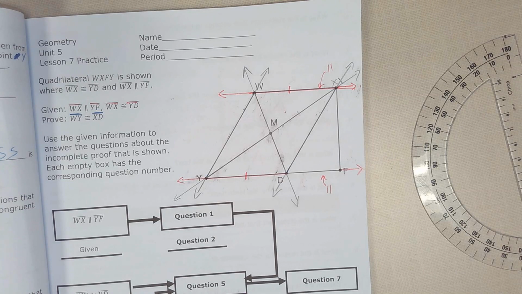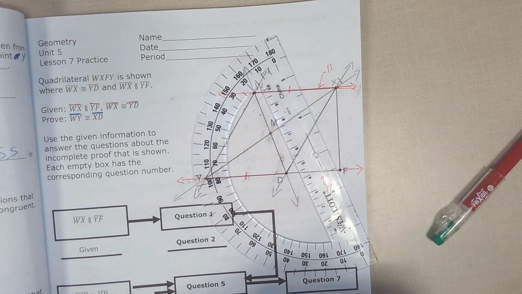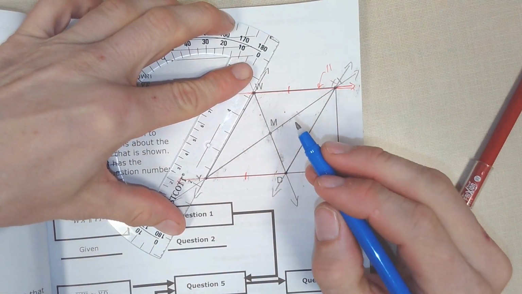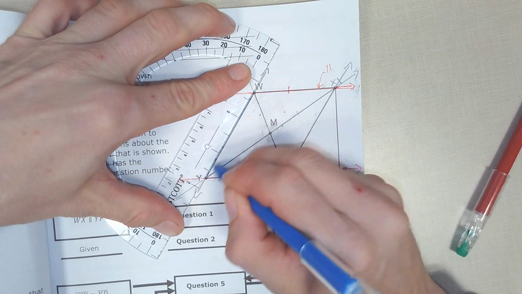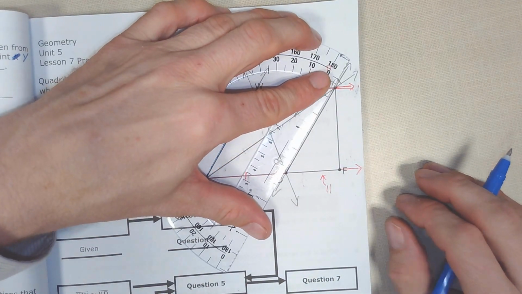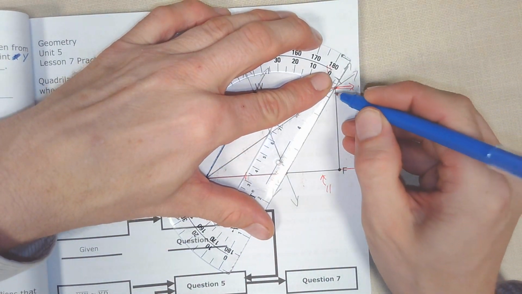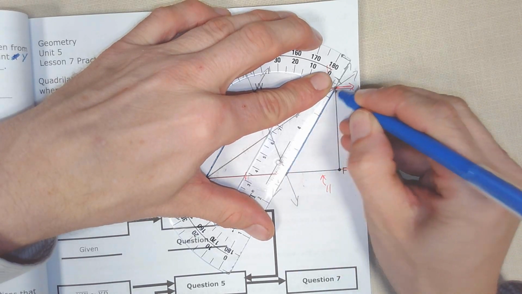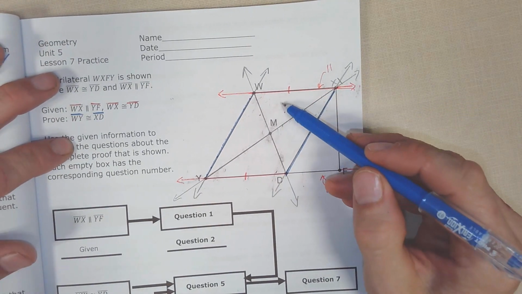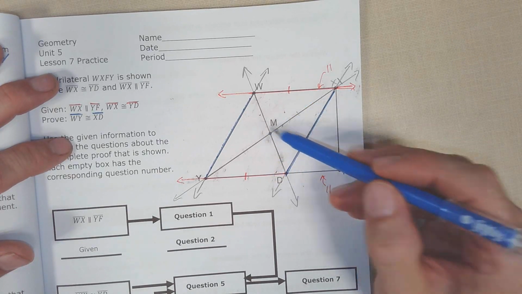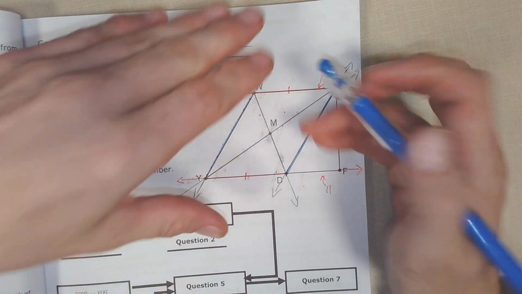Okay. And so then we have to prove here that WY, that's this one here, WY is congruent to XD. Those are the two that I'm proving congruent. So probably going to have to prove these triangles are congruent, and then use CPCTC to prove these triangles are congruent. That's what I'm guessing.